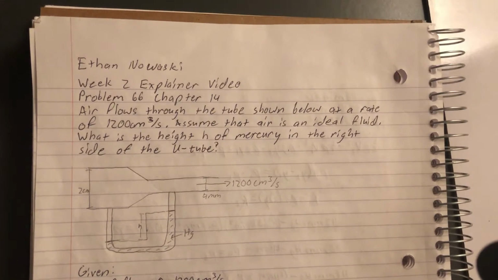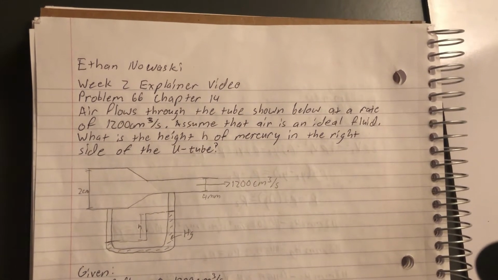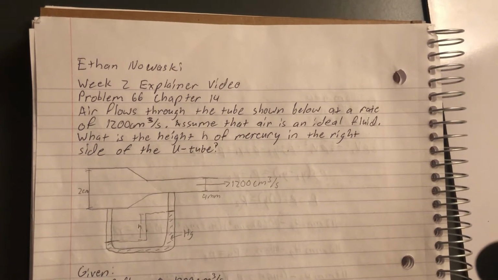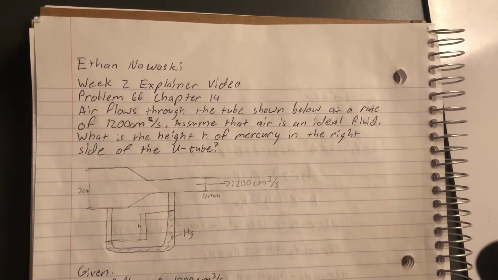Hi, my name is Ethan Nowaska, and this is the Week 2 Explainer video looking at problem 66 in chapter 14. Air flows through the tube shown below at a rate of 1200 centimeters cubed per second. Assume that air is an ideal fluid, meaning it has no resistance running against it. What is the height h of mercury in the right side of the U tube?